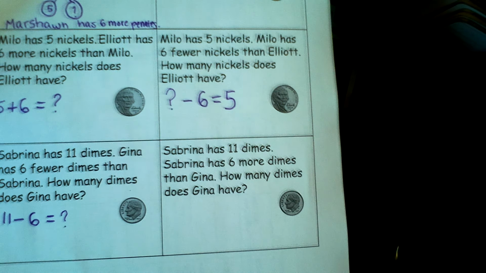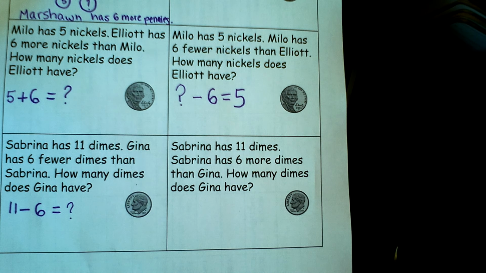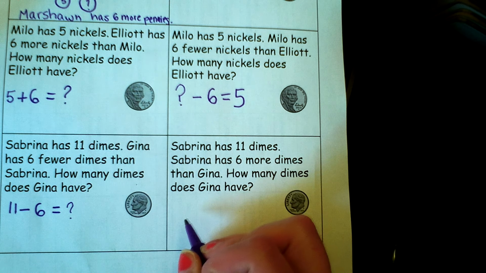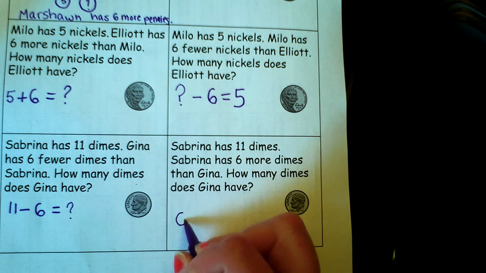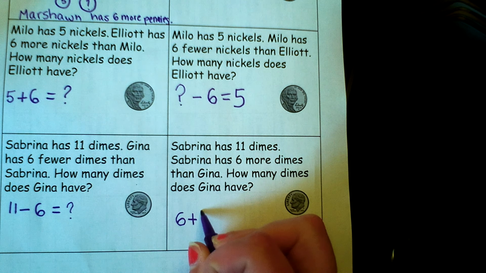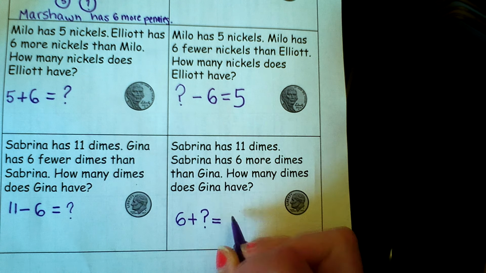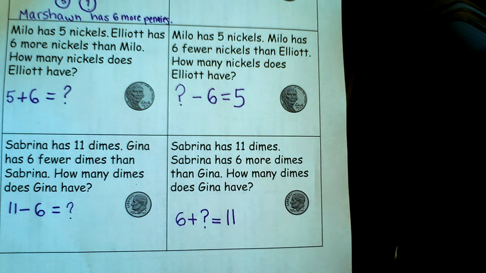Sabrina has 11 dimes. Sabrina has 6 more dimes than Gina. How many dimes does Gina have? So 6 plus something equals Sabrina's number, which is 11 dimes.